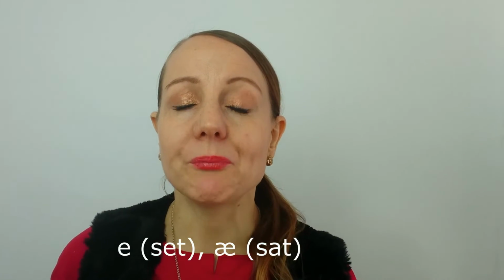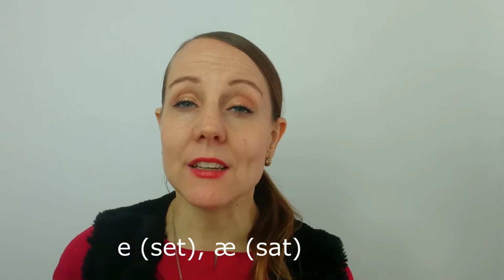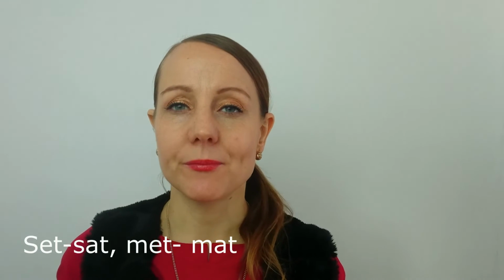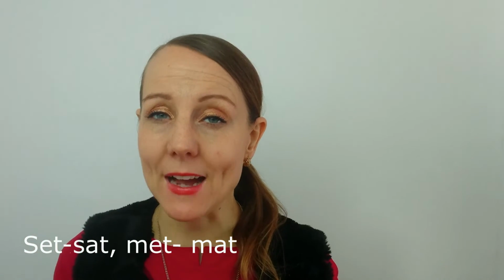Let's move on. The next two sounds are the vowel in set and the vowel in sat. Set, sat, met, mat. Again, these two sounds are often studied as a pair. They don't take the same mouth positioning, just as the previous pair don't, but the positioning is similar.